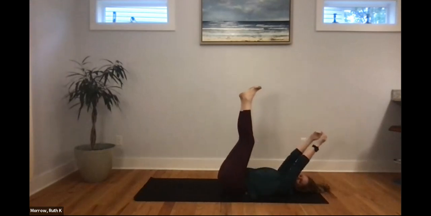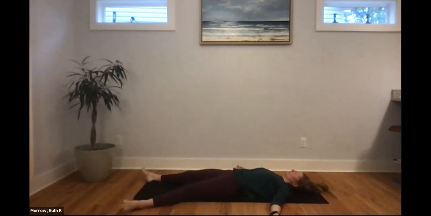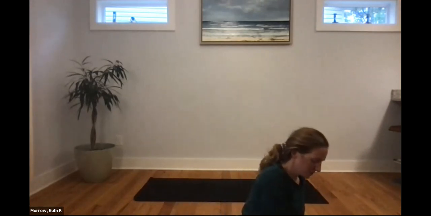Good, hold everything up there, reach, and then lower all the way down onto your back for final relaxation pose, Shavasana. So since you are home, I would recommend grabbing a blanket to cover you. Maybe if you have an eye pillow or a piece of cloth put over your eyes. So just getting yourself really comfortable for your relaxation pose.